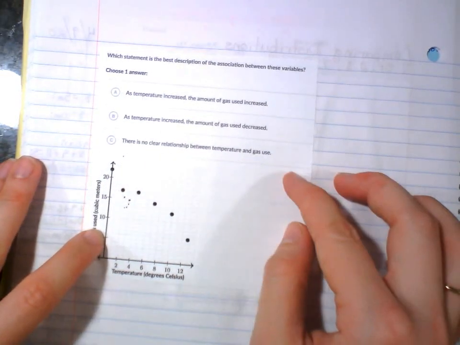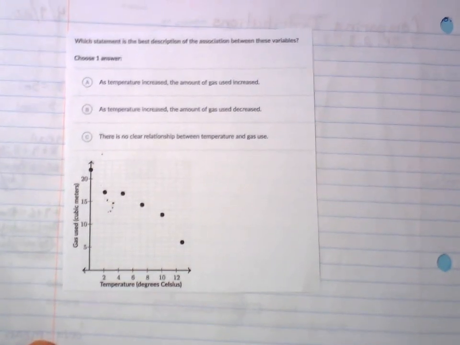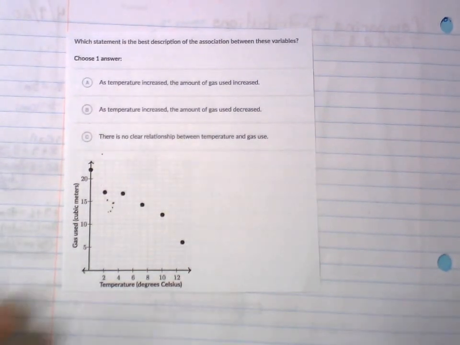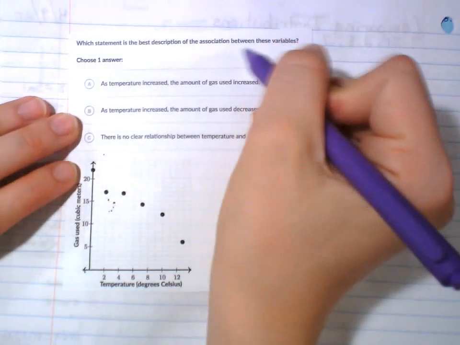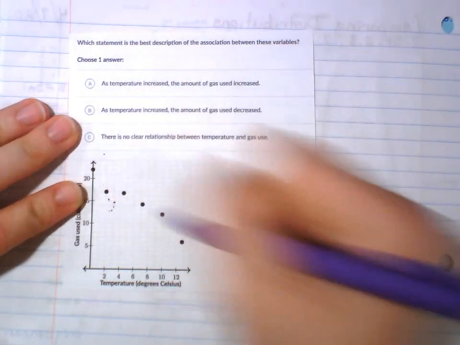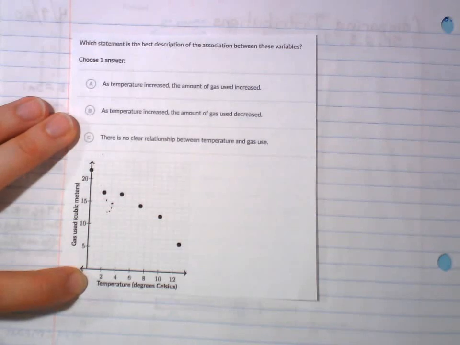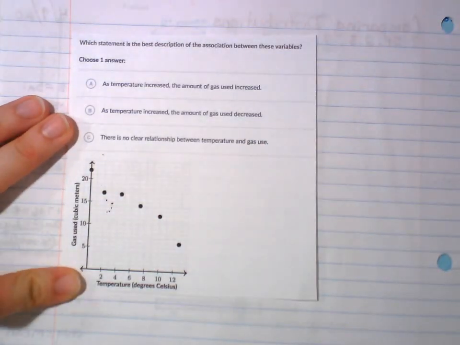Sorry, I got some pen on that. Okay. Number 1. Which statement is the best description of the association between these variables? So we're describing the association, how they're related between these variables. The degrees in Celsius of the temperature and the amount of gas used.